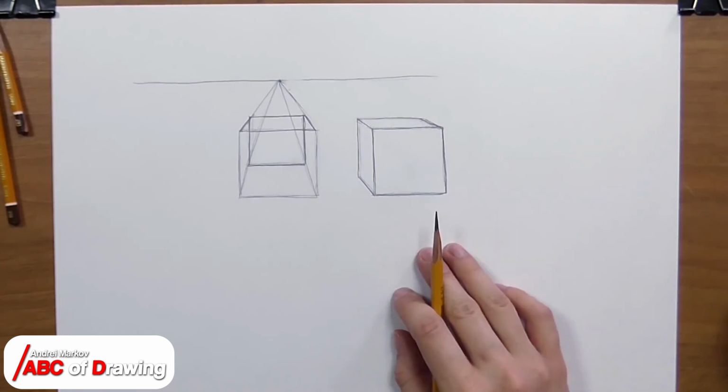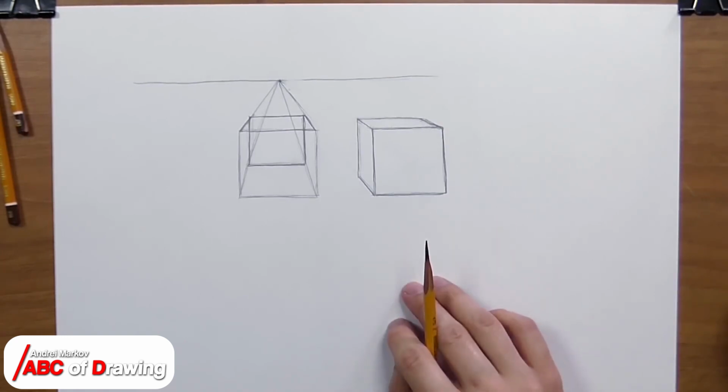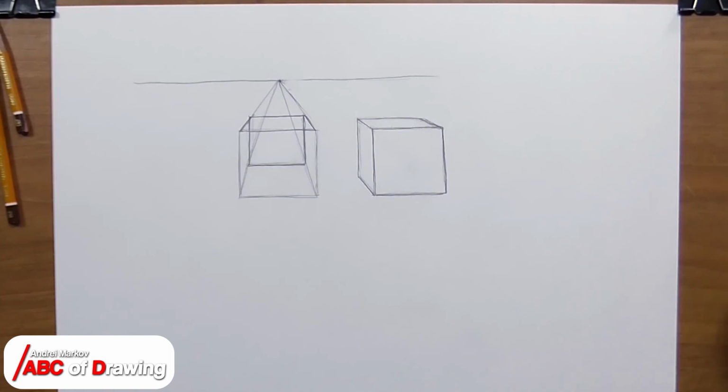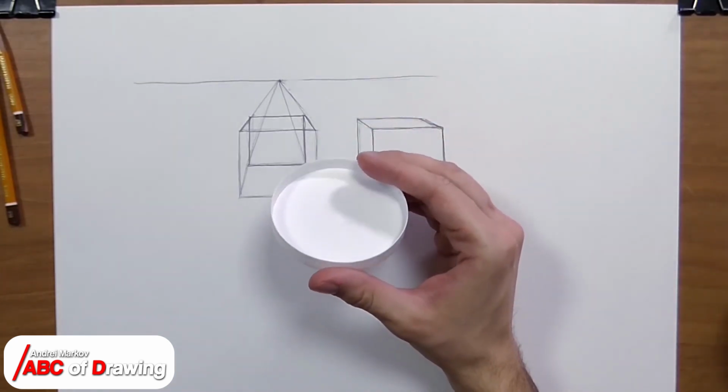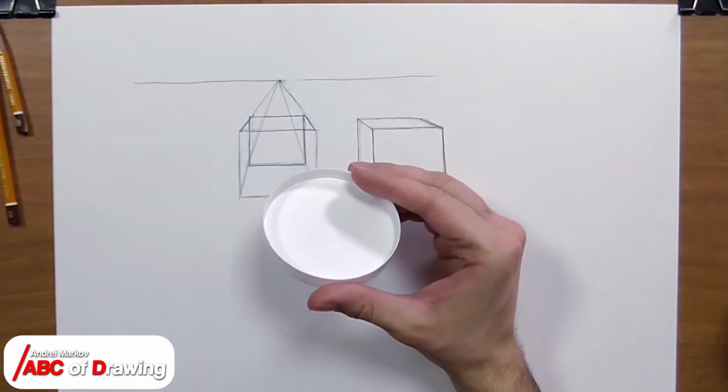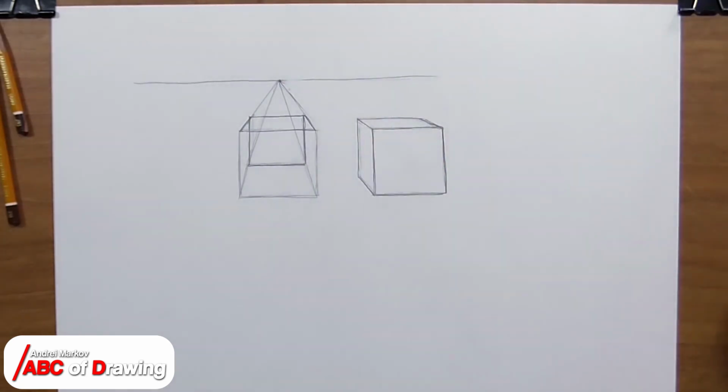Now, I'll show you how to construct a cube in two-point perspective. But before that, I'll explain how to draw rounded objects in perspective, such as a circle and a cylinder. It's probably not a secret for anyone that when you look at a circle from an angle, it distorts into an ellipse. To draw a similar ellipse, we simply inscribe it into a square or rectangle drawn in perspective.